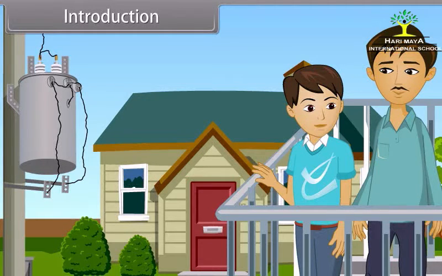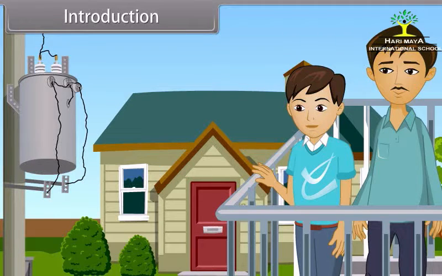Electricity produced at the power station is of many thousands of volts. This transformer lowers down the voltage to 220 volt for household and 440 volt for industrial purpose. Okay, father. And I want to know more about this. To know more about transformers, you have to explore the alternating current. Students, today we will study about the alternating current.